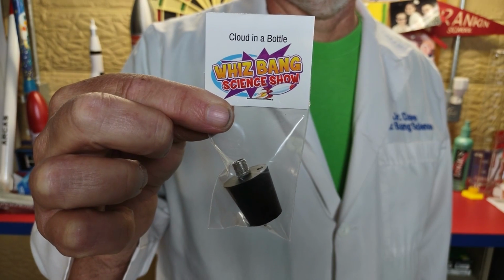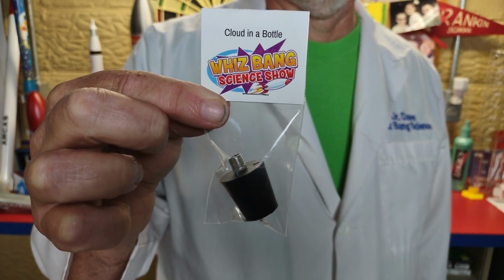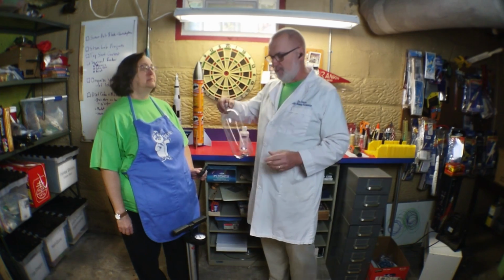We're going to show you how to make a cloud in a bottle today. If you don't have one of these, we got some merch here, a cloud in a bottle. It's a little rubber stopper with a needle inflation through it. You can make one of these yourself, and it's pretty easy. You can get that rubber stopper from the hardware store. And what we're going to do with that is make a cloud in this bottle.